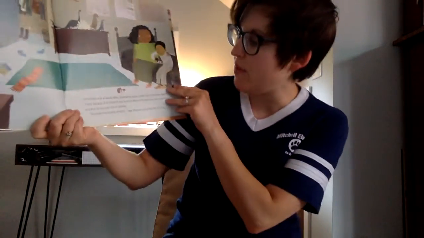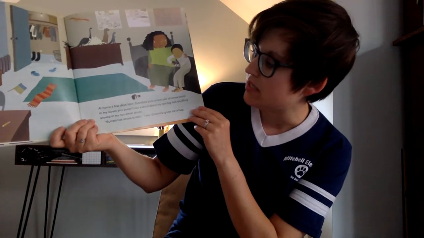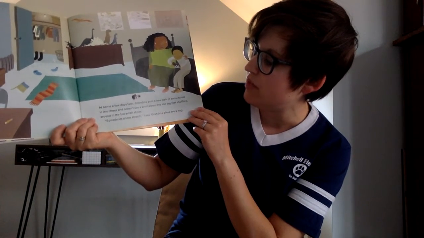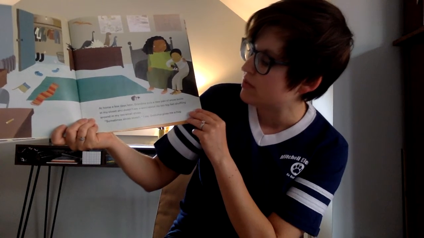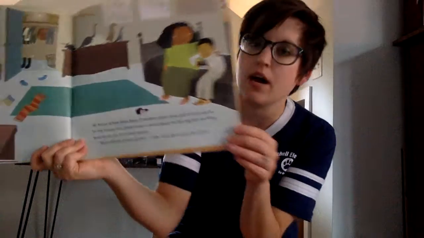At home, a few hours later, Grandma puts a new pair of snow boots in my closet and doesn't say a word about my two big feet shuffling around in my two small shoes. "Sometimes shoes stretch," I say, and Grandma gives me a hug.